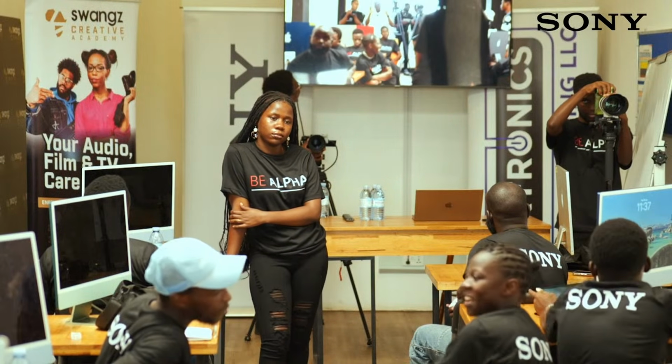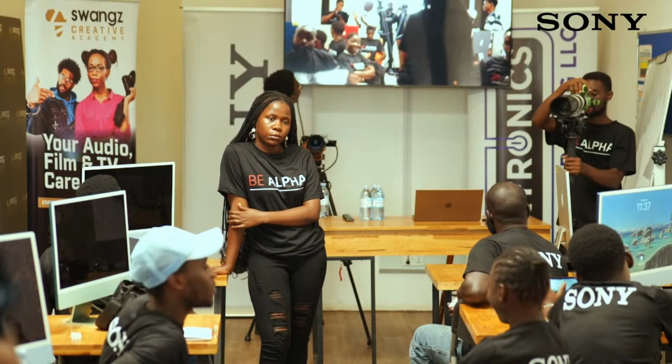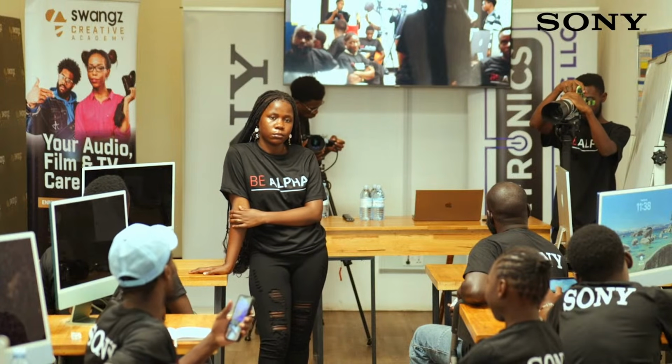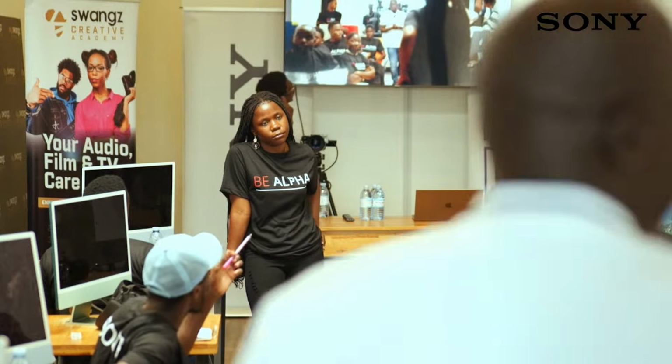So even if she's moving, it's only her face that gets focused and the camera will track. All you have to do is worry about compositing, framing her. You frame her, the camera will do the rest of the job to focus. Okay? Anyone wants to try?